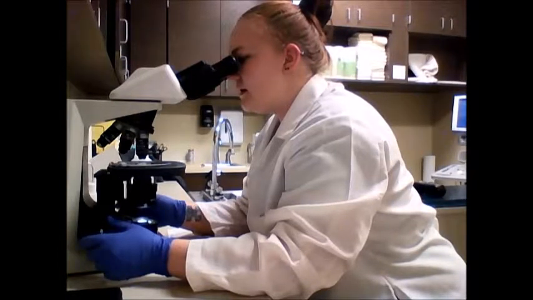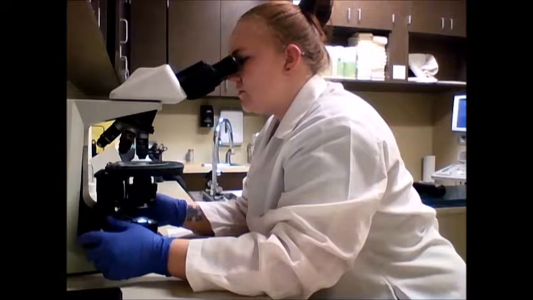Can't yet tell if there are any platelet clumps in my feathered edge yet. Just not close enough that I can see some white blood cells.